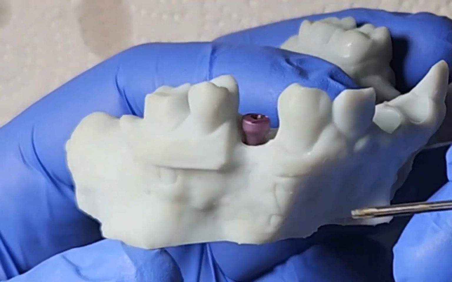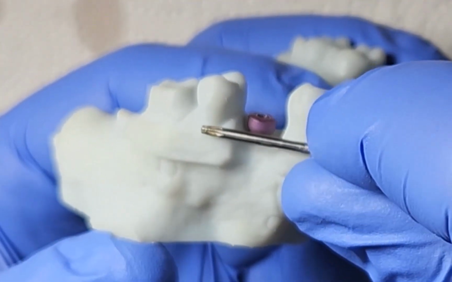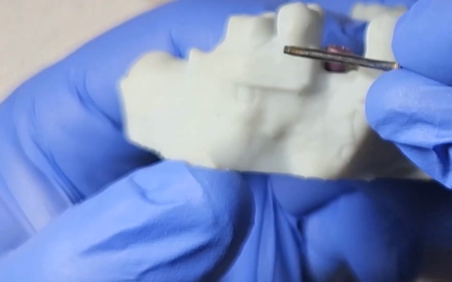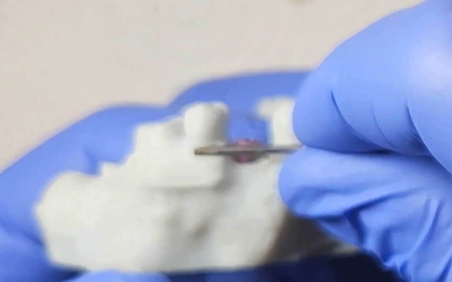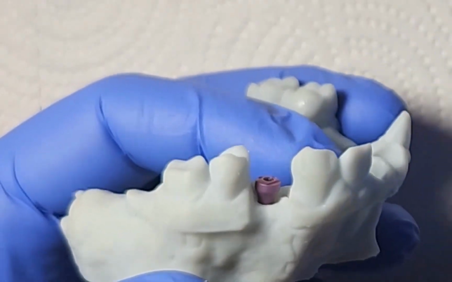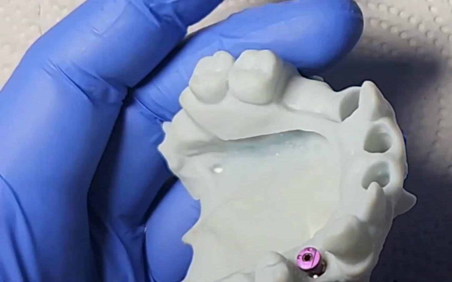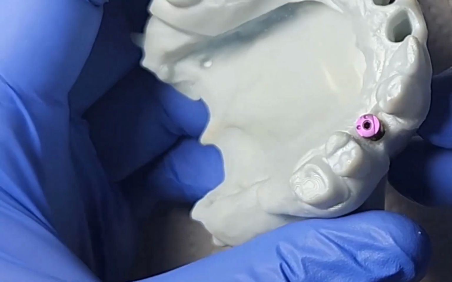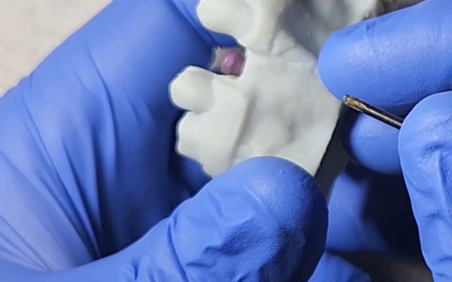So we've got our healing abutment in, and you want to place one that's going to just be above the level of the gingiva. That would be about ideal, as you can see right there. You don't want it sticking way up, and you don't want it so short that it's going to have the gingiva grow over the top of it. All right, so I'm going to go and scan this now.